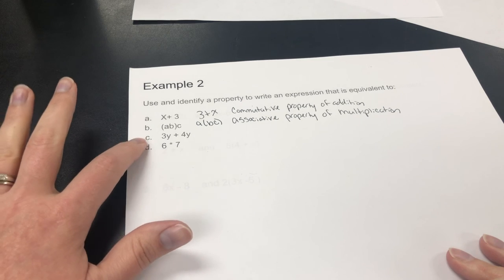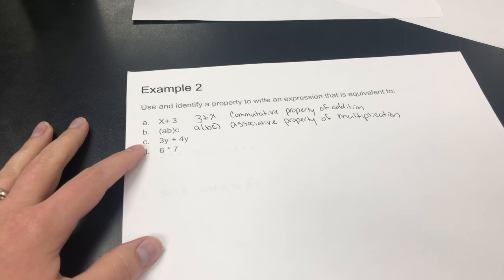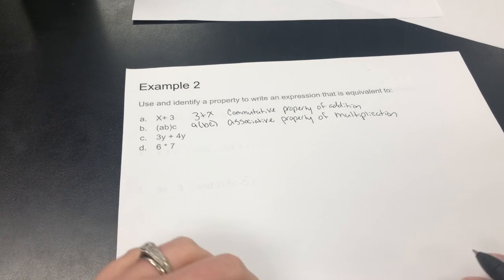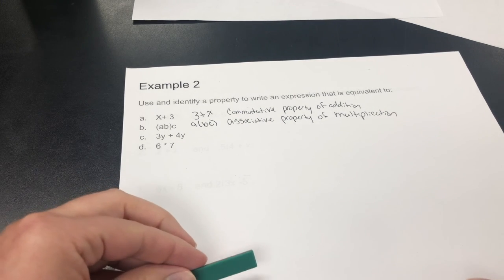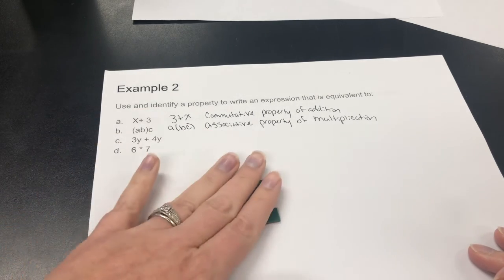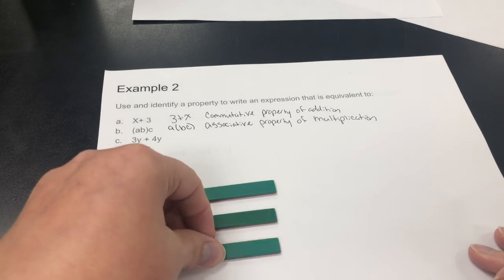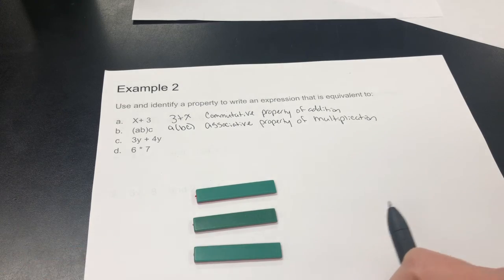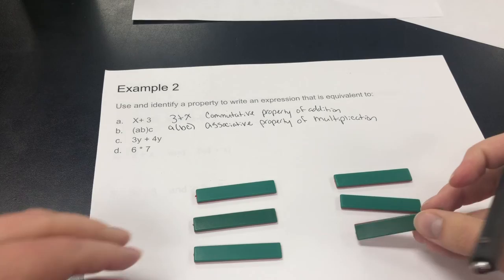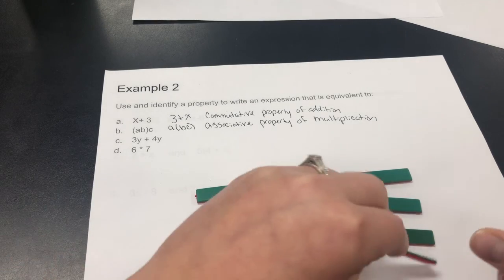Okay, so now looking here. This one is kind of going to be a little bit more difficult. But let's just first model this. So I have 3 y's, and they're all the same variable, but then I have 4 y's.